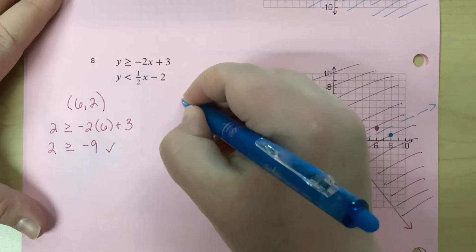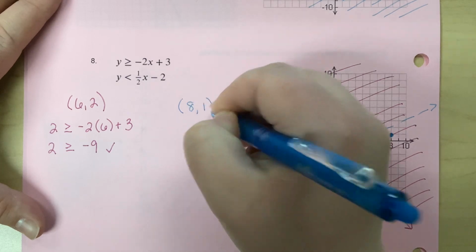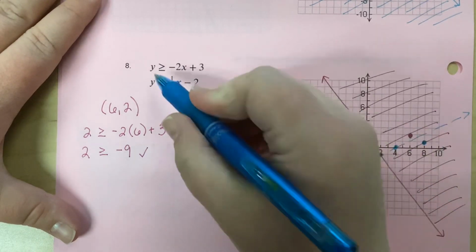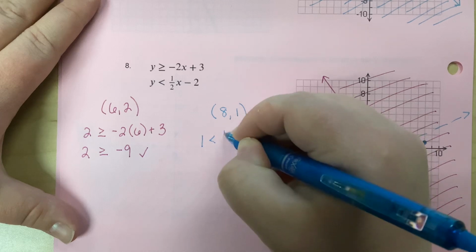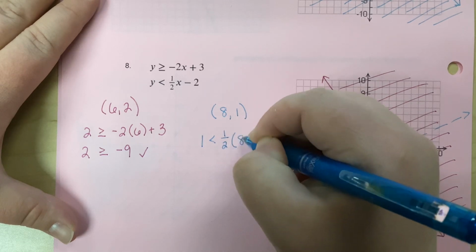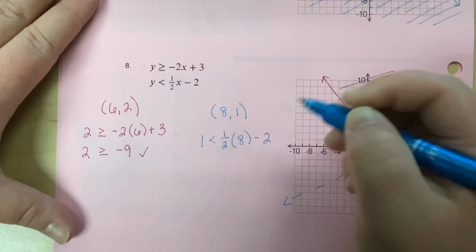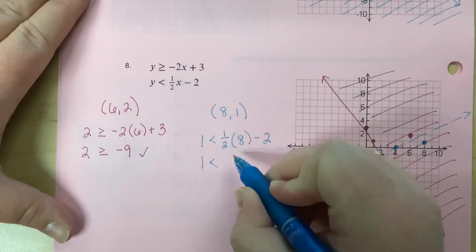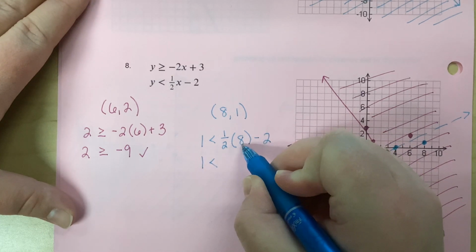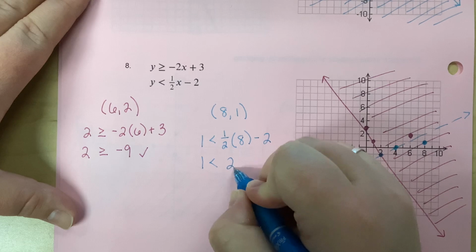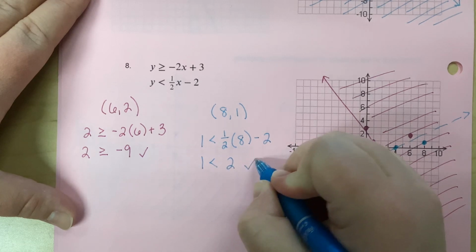Okay, so (8, 1). So I have 1 less than 1/2 times 8 minus 2. Half of 8 is 4, minus 2 is 2, and 1 is less than 2, so that is true.